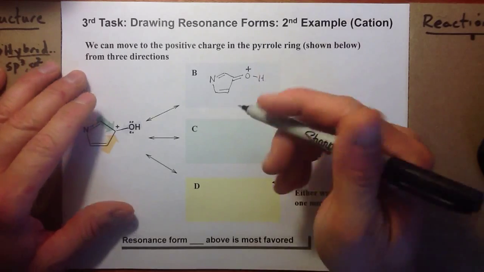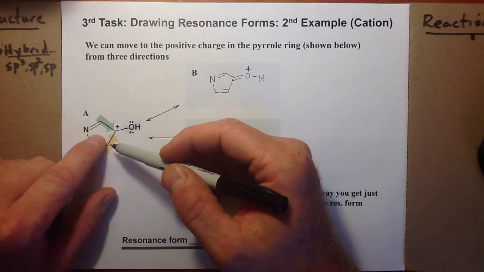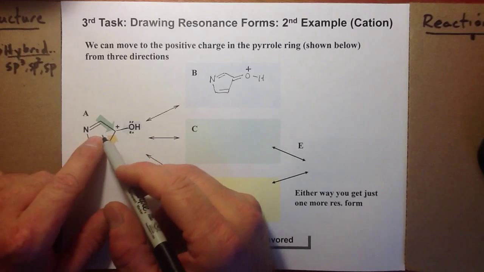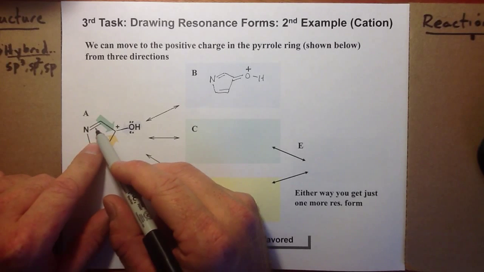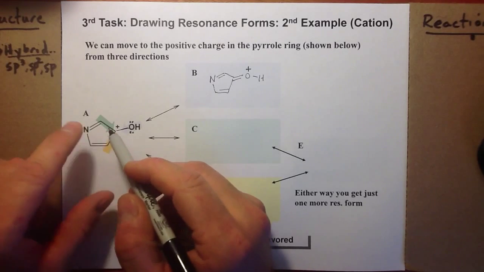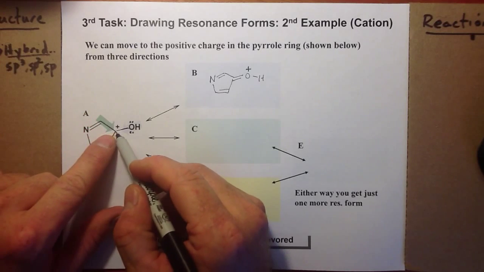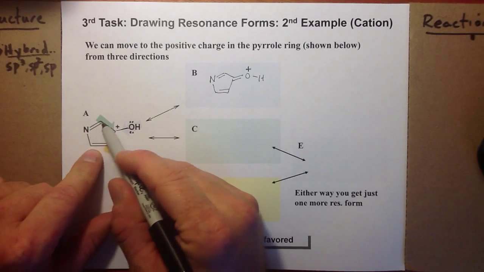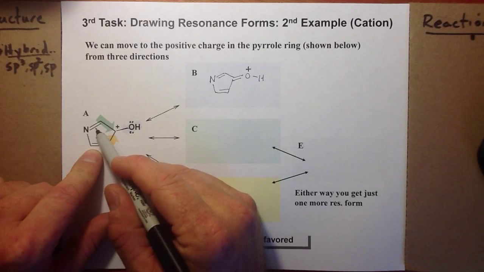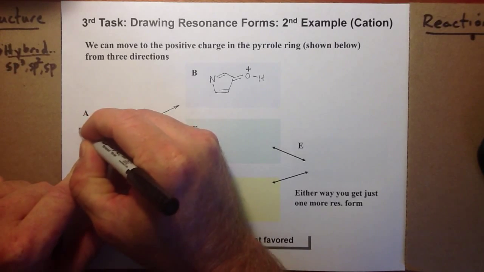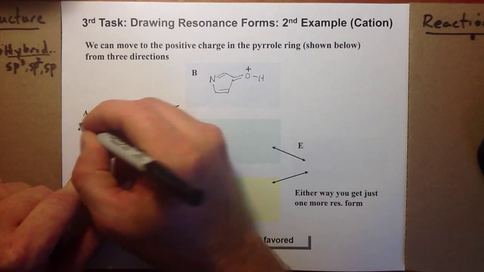So we can also come at it from two other directions, though. We can come from the top left, swinging the pi electrons over. Now again, don't lose the orbital picture. Empty p orbital, two p orbitals that are bonded together through a pi bond. We do have a lone pair here, but we cannot get this lone pair involved.